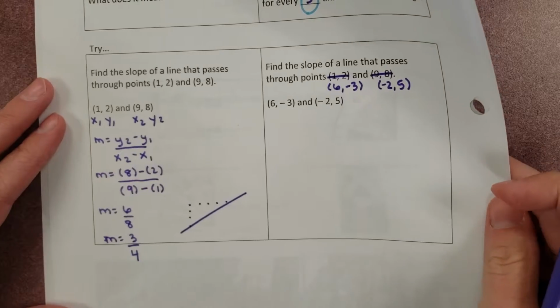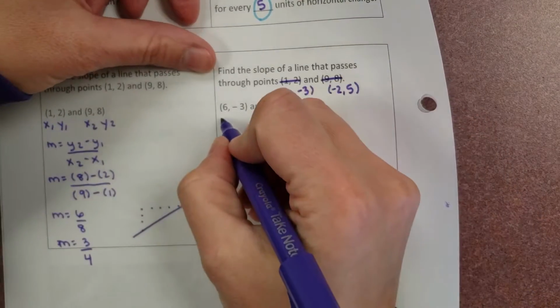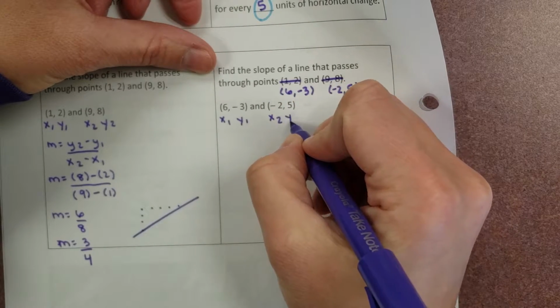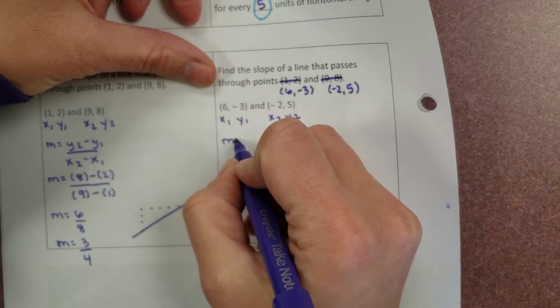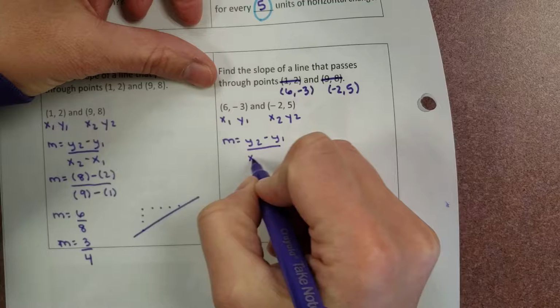All right, let's try another one. Again, feel free to go ahead of me. Push pause and then push start again. See what you can do on your own. It's good to challenge your brain to think independently.